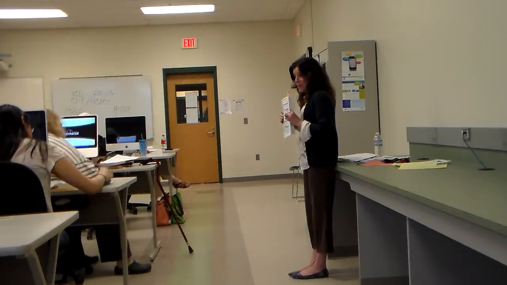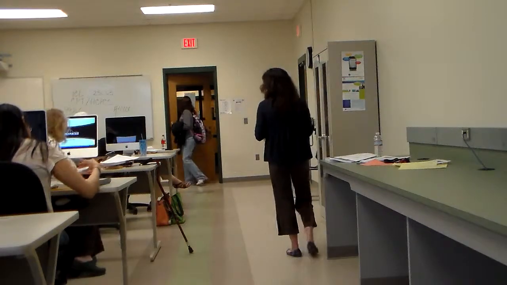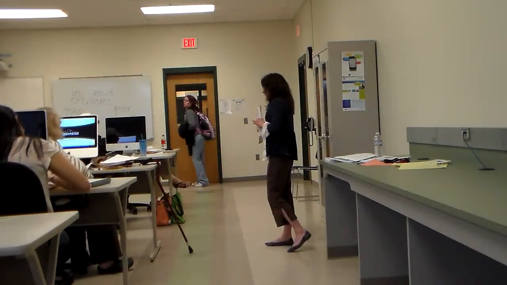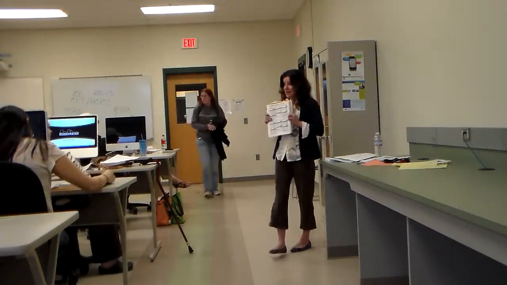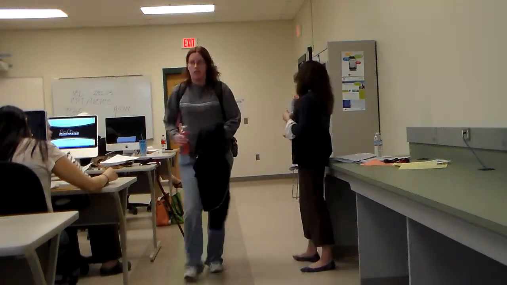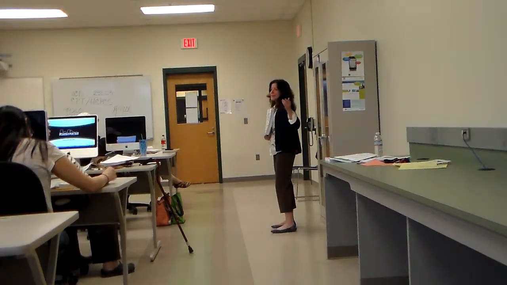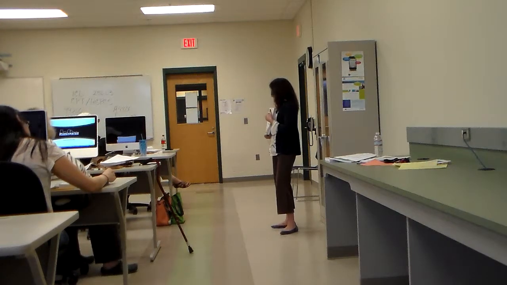Evaluation and management. This is probably one of the most difficult aspects to grasp in CPT coding, E&M coding. When we get to this particular section, I'm going to give you a lot of tools to use for this. I think that there's 13 different appendices in this book.